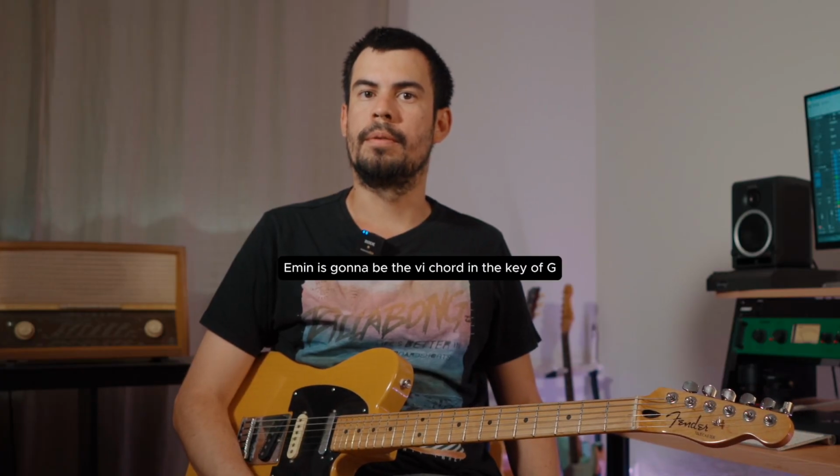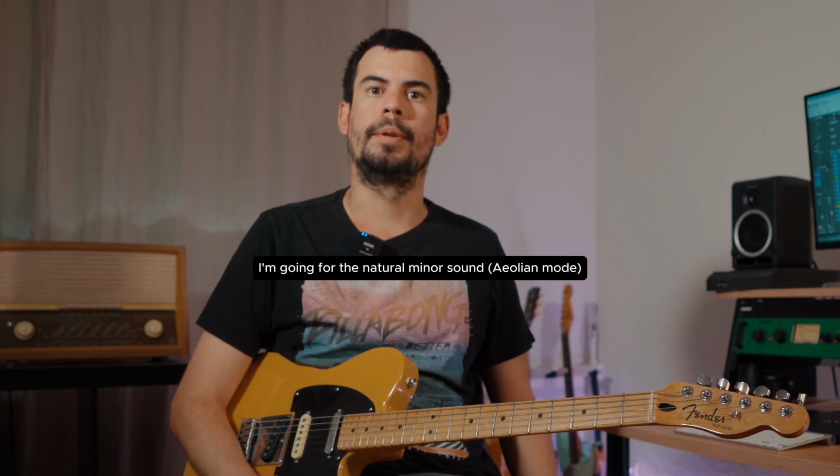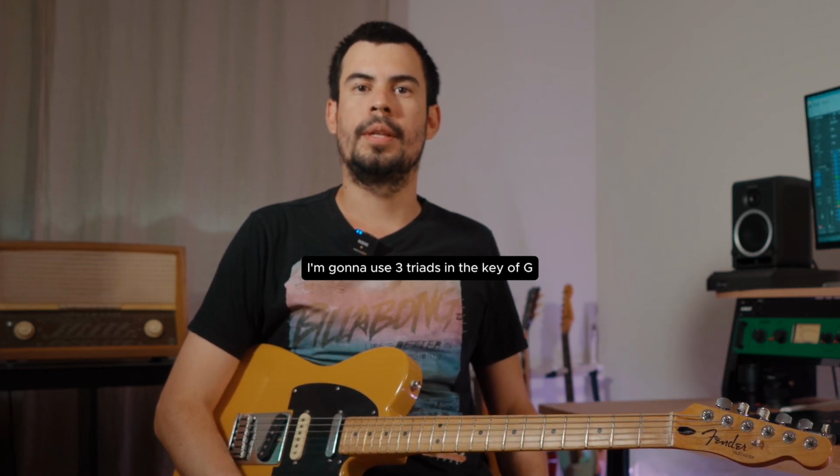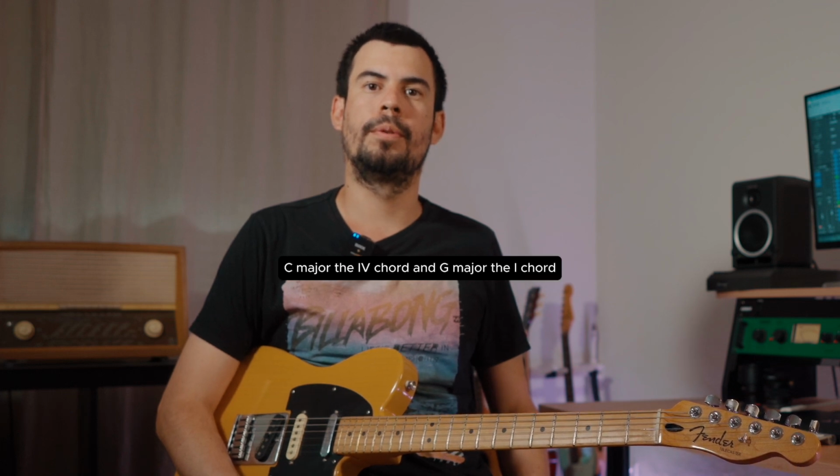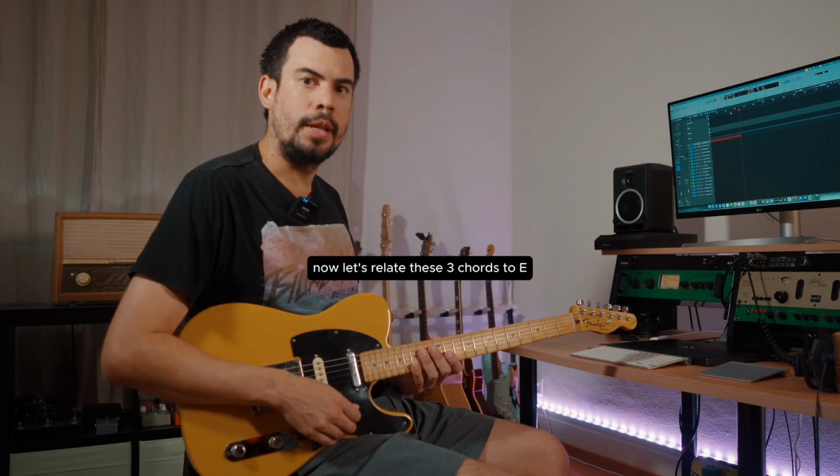Now for reference, E minor is going to be the 6th chord in the key of G. We're going for that natural minor sound. I'm going to use 3 triads in the key of G to get that Aeolian sound. E minor, of course, the 6th chord, C major, the 4th chord, and G major, the 1 chord. Now let's relate these 3 chords to E.